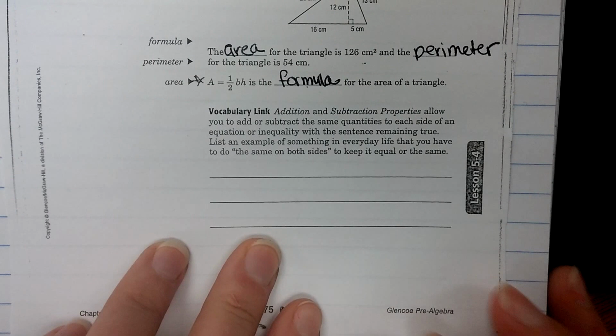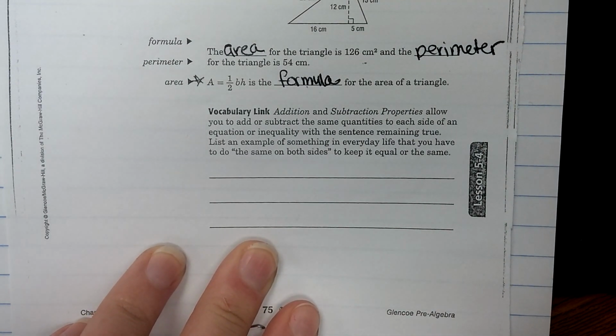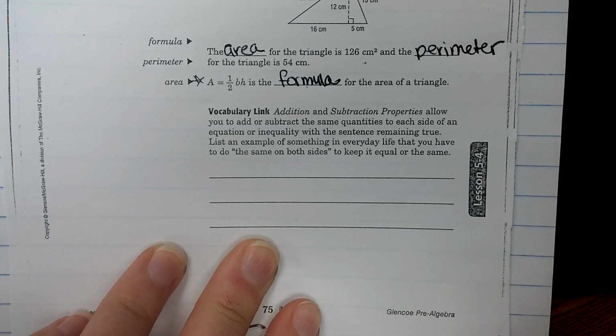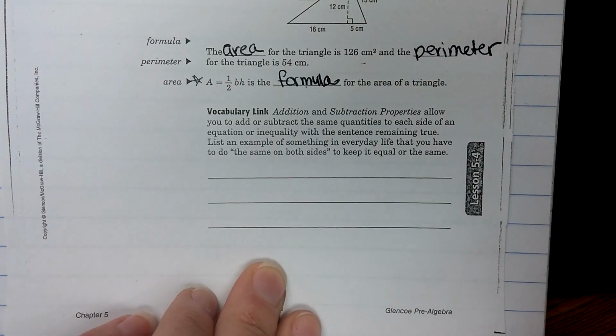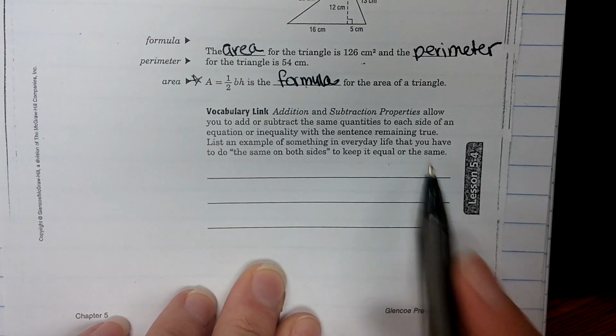Okay? Vocabulary link, addition and subtraction properties allow you to add or subtract the same quantities to each side of an equation or inequality with the sentence remaining true. List an example of something in everyday life that you have to do the same on both sides in order to keep it equal or the same.